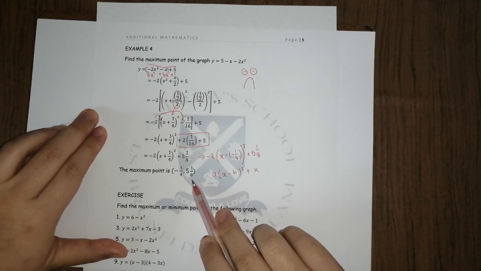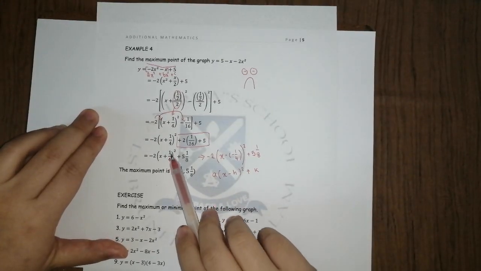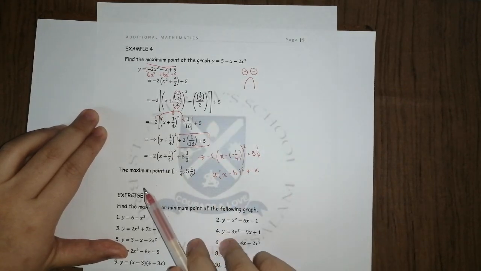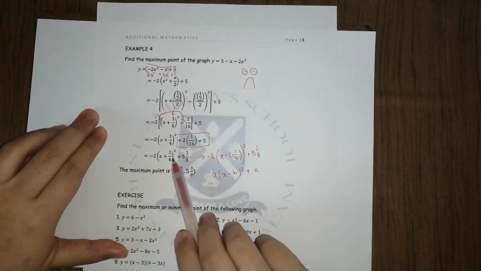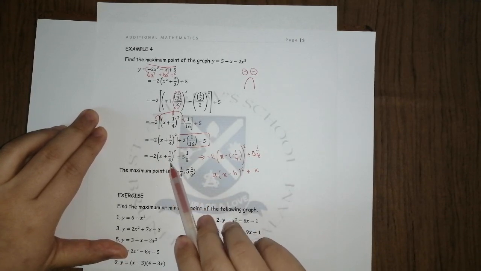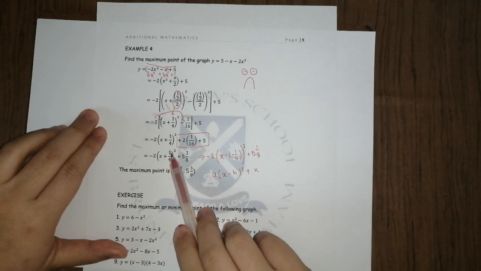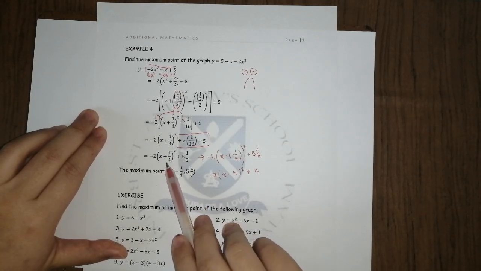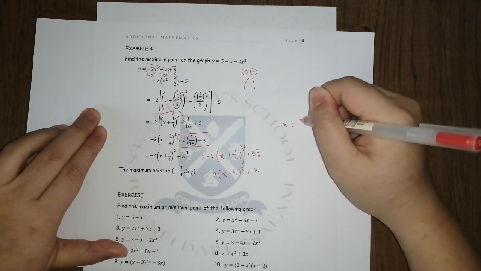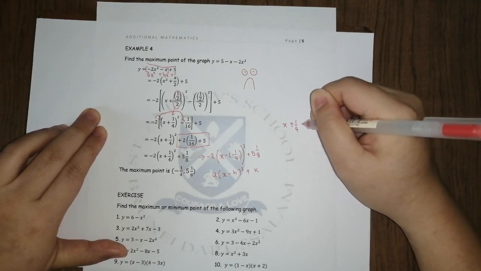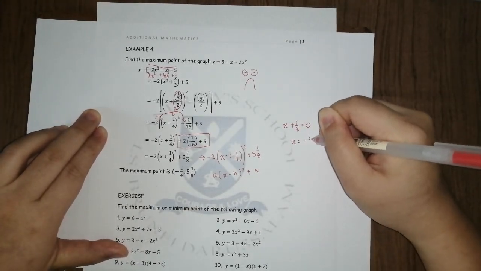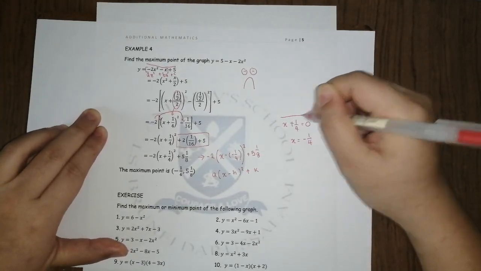Or in another way, as I mentioned just now: since it's a maximum point, the maximum or minimum point is when the whole bracket here is equal to 0. So x plus 1/4 equals 0. Making x the subject, you will have -1/4.